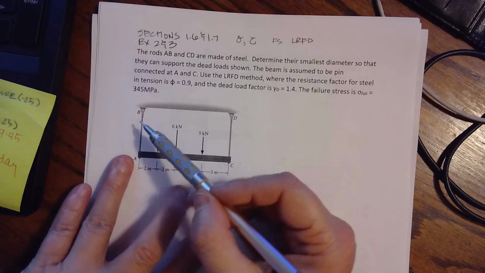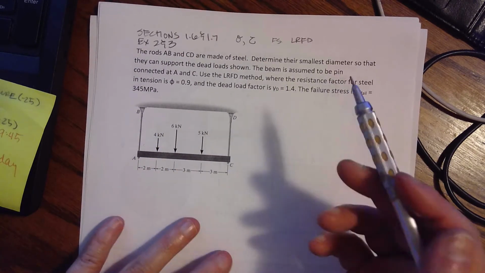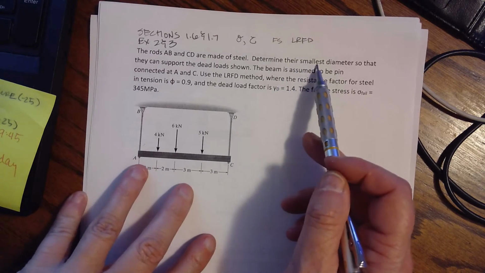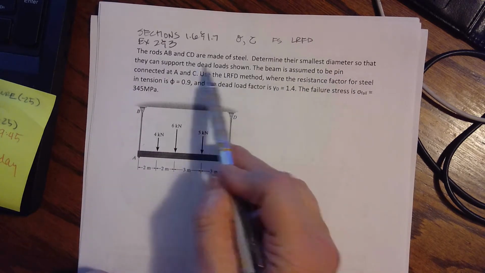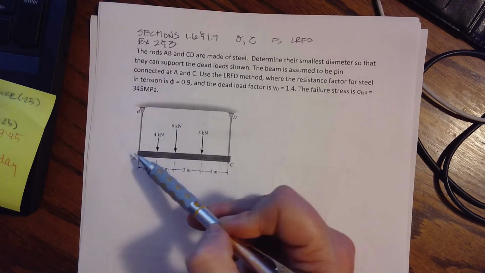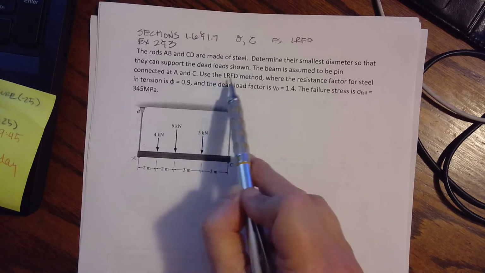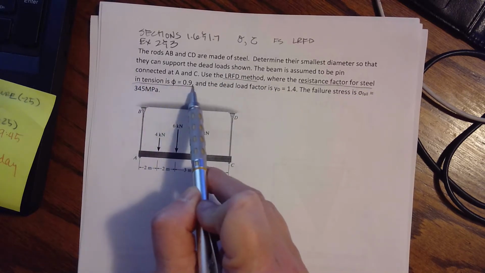Okay, so we have tie rods AB and CD made of steel. Perfect, they're both the same. Determine the smallest diameter so that they can support the dead loads shown. The beam is assumed to be pin connected at A and C. Use the LRFD method where the resistance factor for steel in tension is given.